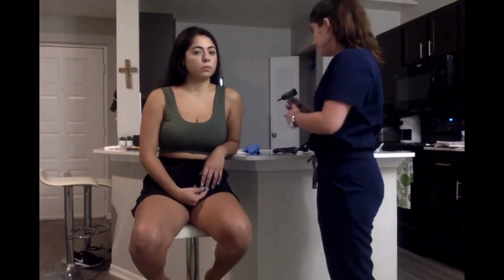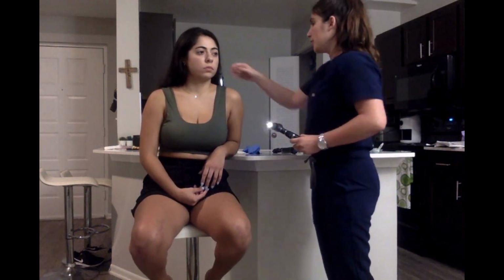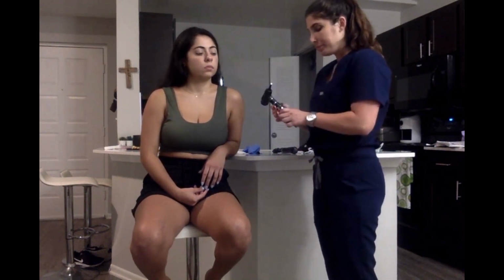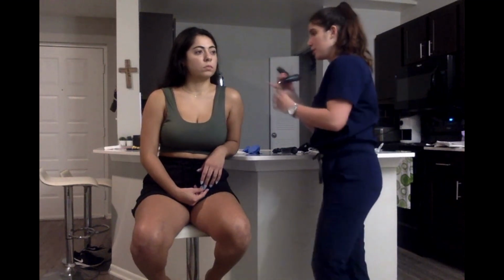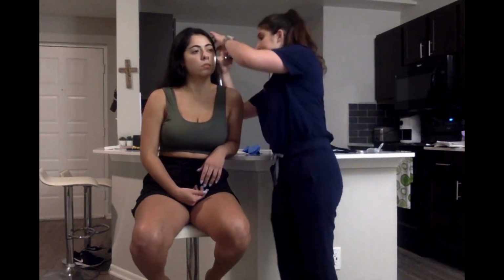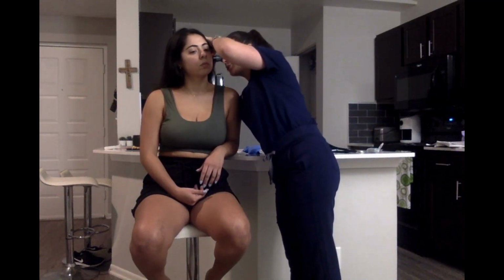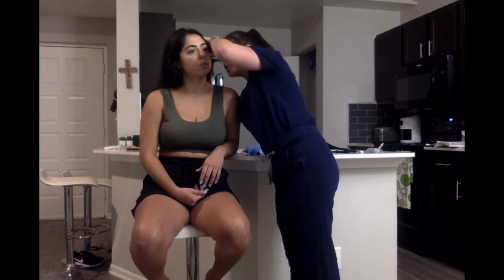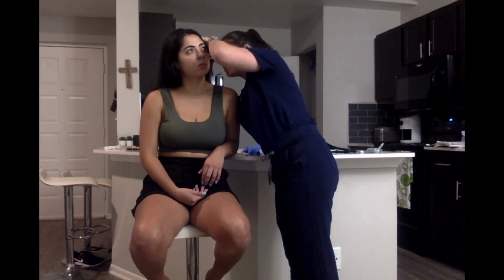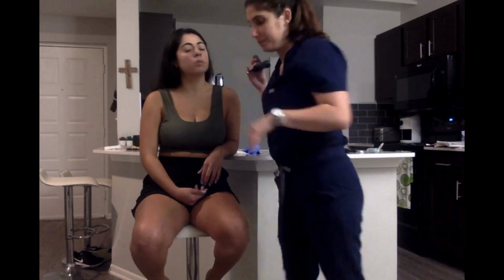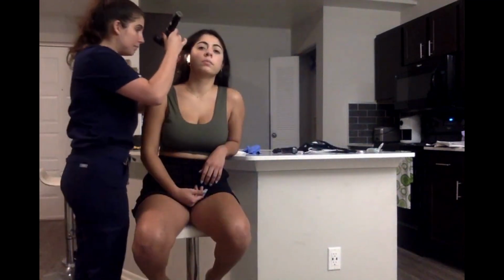I will now pull the ear up and back as I insert my otoscope, using my pinky as a fulcrum. I'm noting the presence of cerumen, foreign bodies, or discharge lesions. I note that the tympanic membrane is a pearly gray, and I note the landmark structures of the tympanic membrane, which are the malleus, umbo, and cone of light. I'll repeat on the other side.